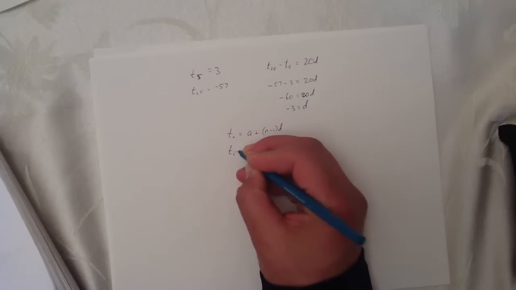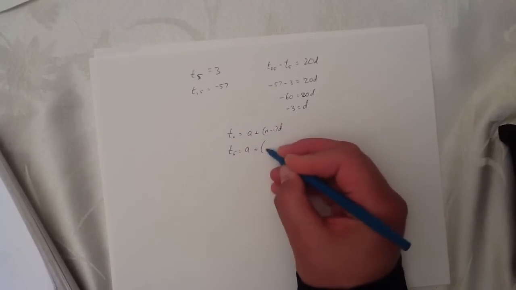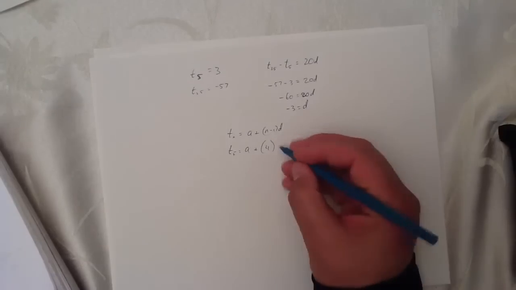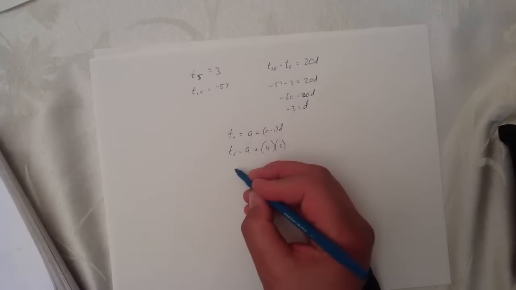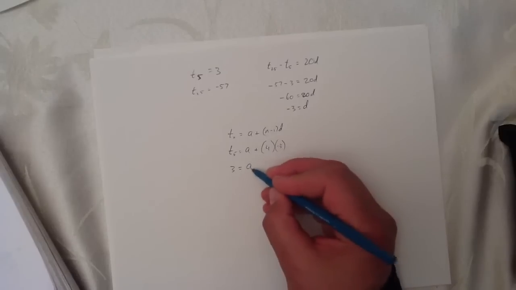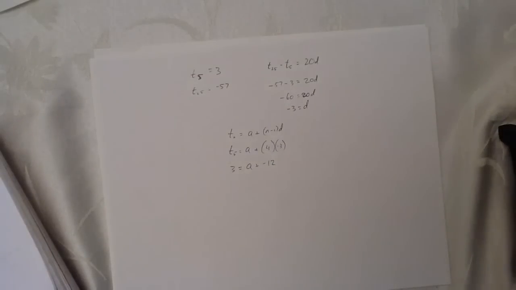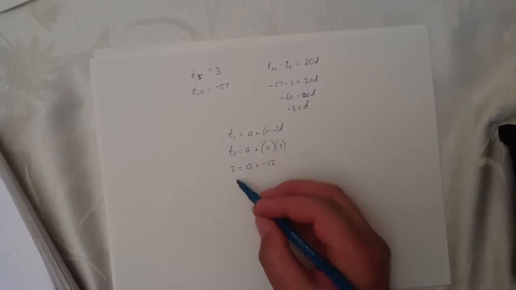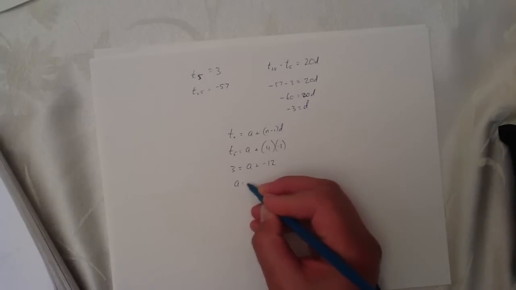So T5 equals a plus 5 minus 1, which is 4, times d, negative 3. So T5, which is 3, equals a plus negative 12. So if 3 is a minus 12, then a must equal 15.